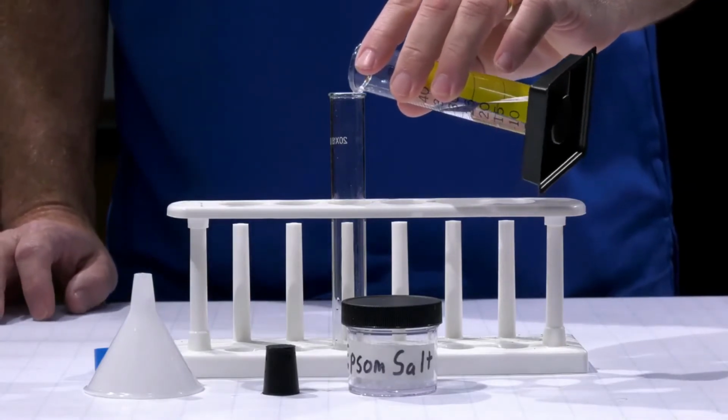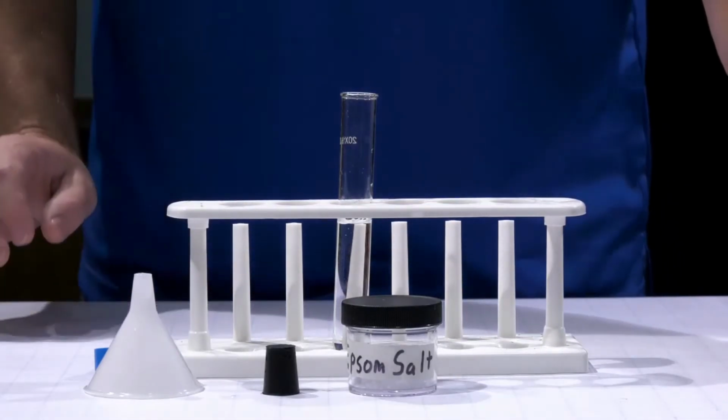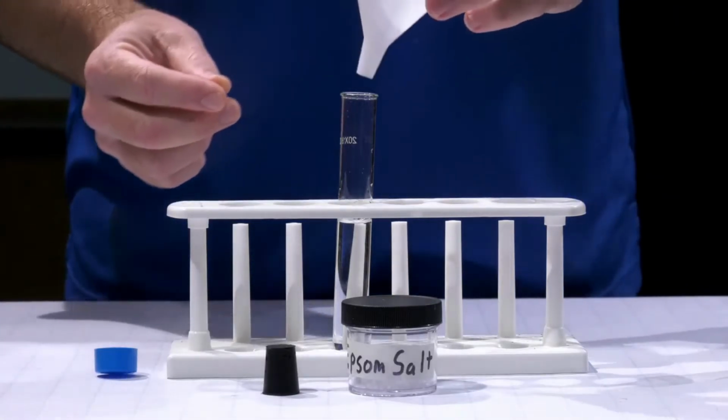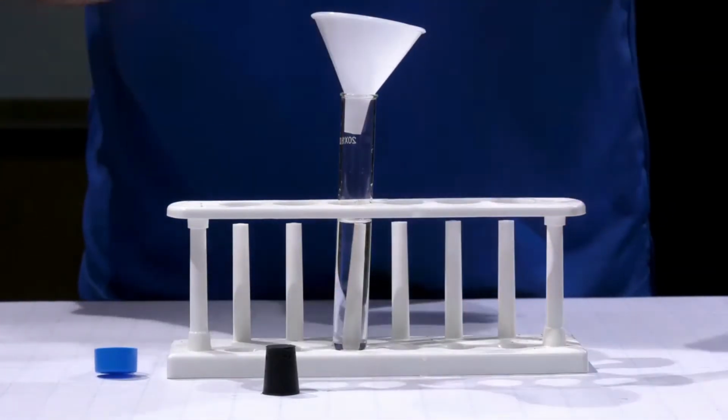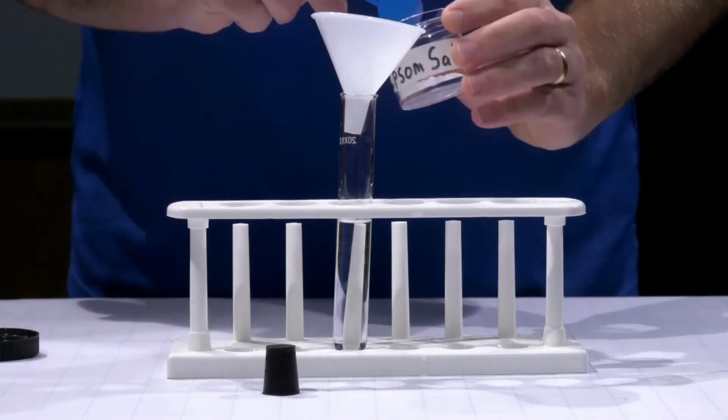So again, same amount of water. And then same amount in the scoop.